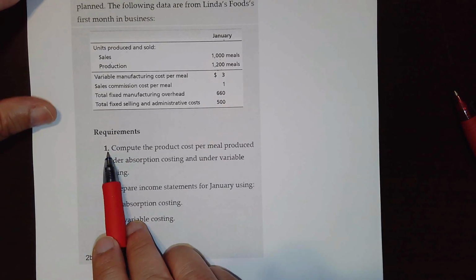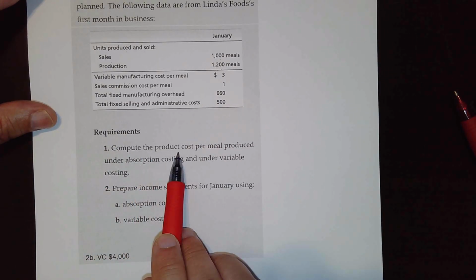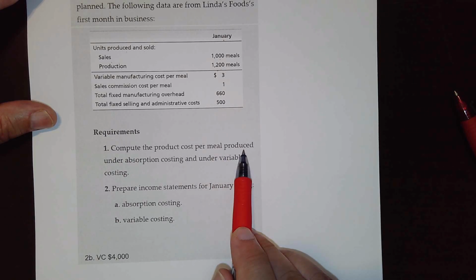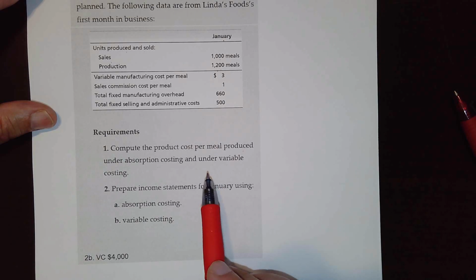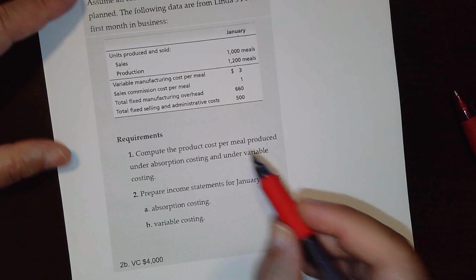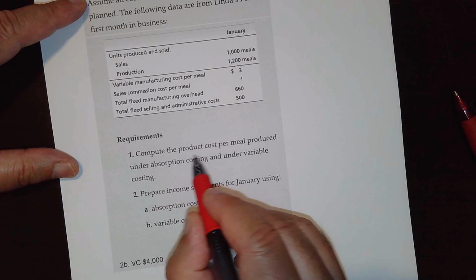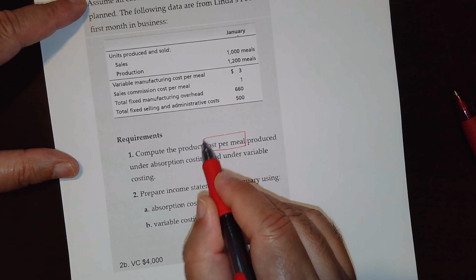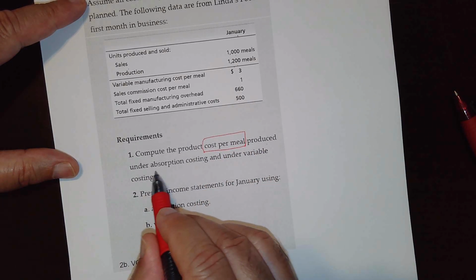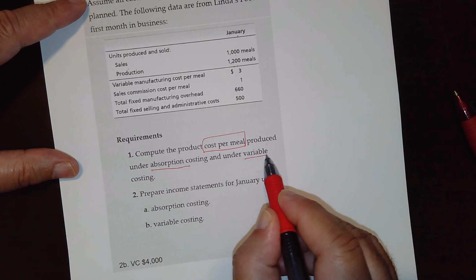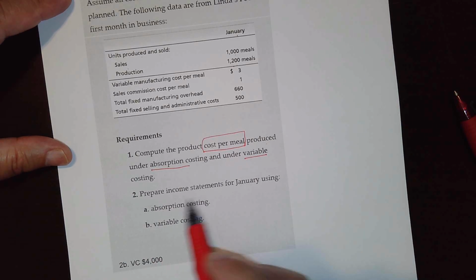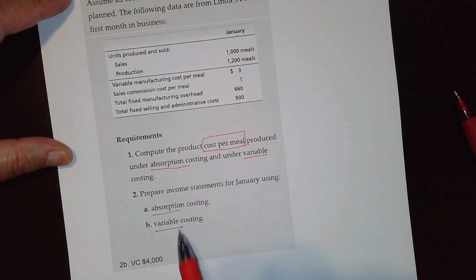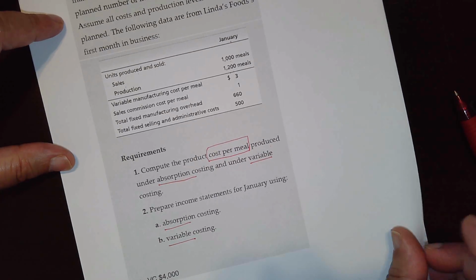They are asking us in requirement number 1 to compute the product cost per meal produced under absorption costing and under variable costing. So I have to prepare a product cost per meal under absorption costing and variable costing. So I have to do both, and then we have to prepare an income statement under both absorption and variable costing. So let's start working on this problem on the next page.